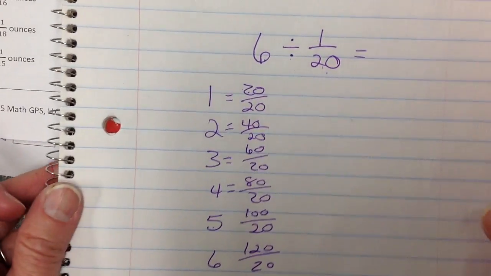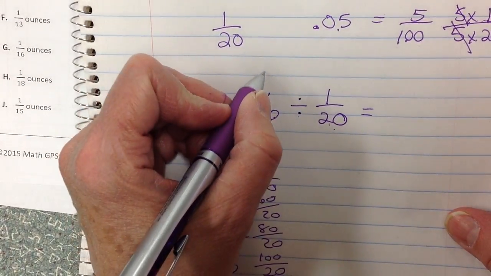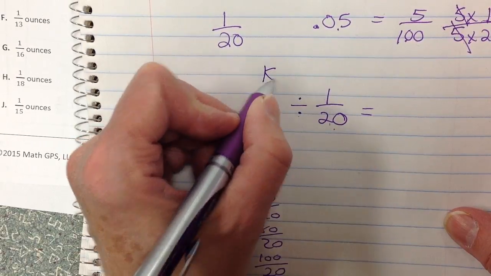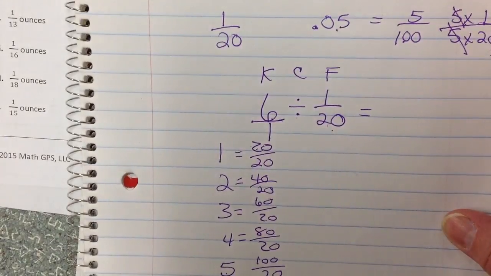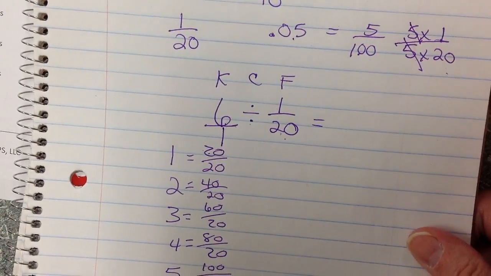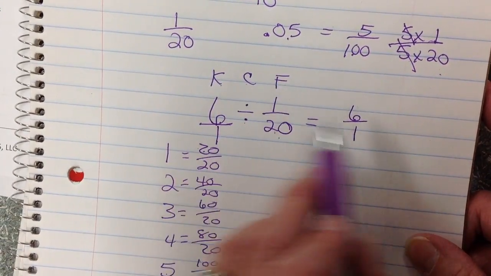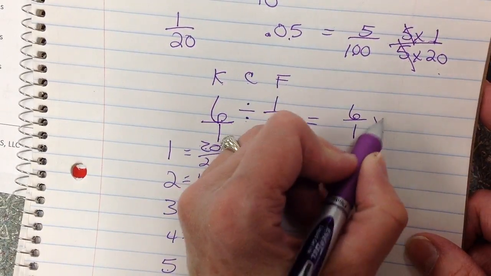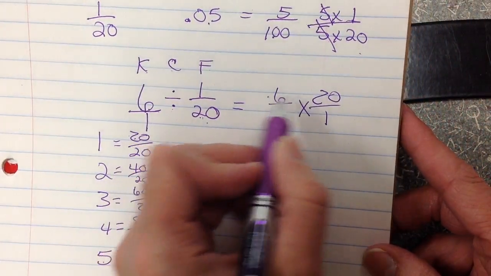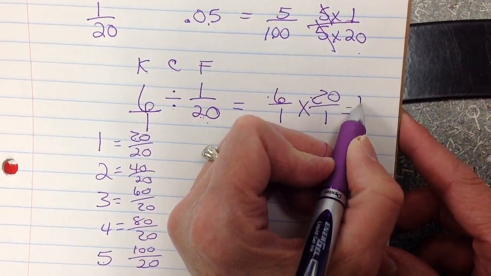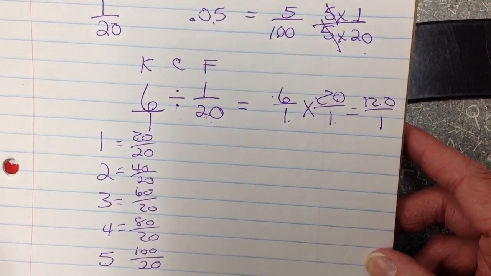Now, I want to go ahead and do the regular algorithm like we've been doing, so we don't forget how to do it. We use a little term called keep, change, flip. You always put your whole number over 1 when you're multiplying or dividing fractions. We keep our first fraction, Kentucky Fried Chicken. Keep the first, change the sign, flip the second. Top times top, 6 times 2 is 12. Pop my 0 on the back. 1 times 1 is 1. And there's my answer, 120.